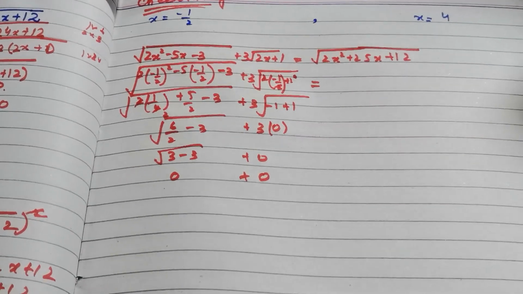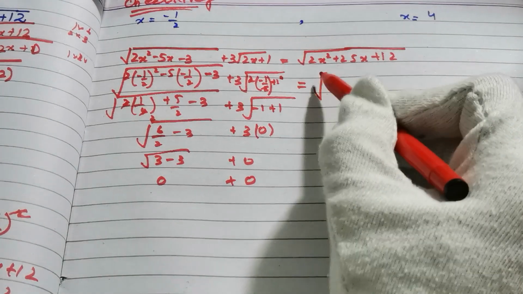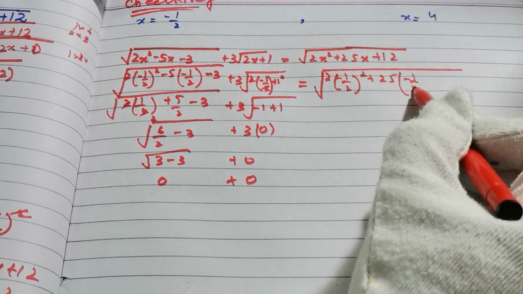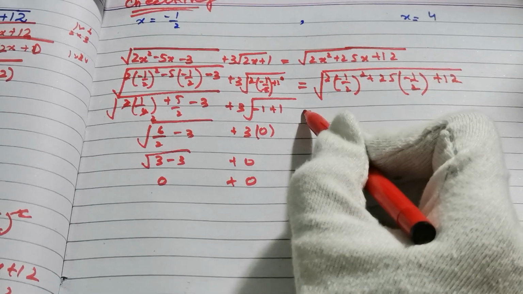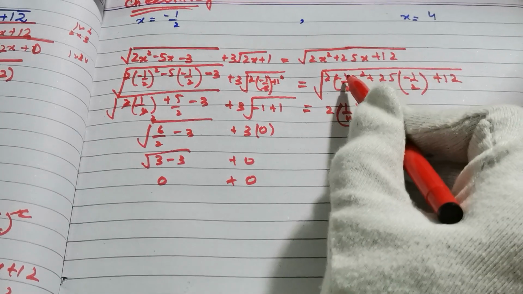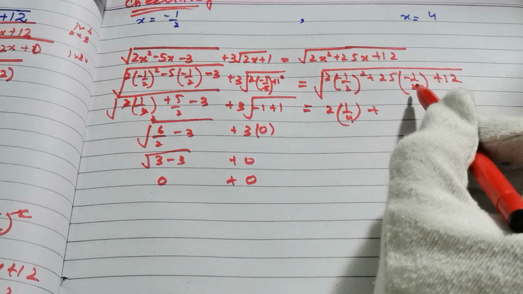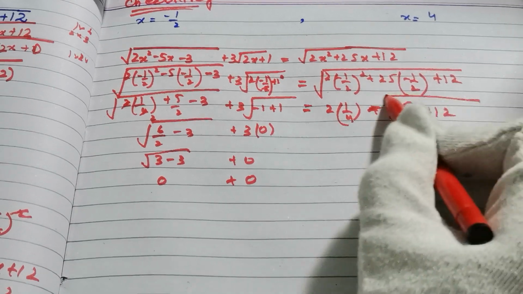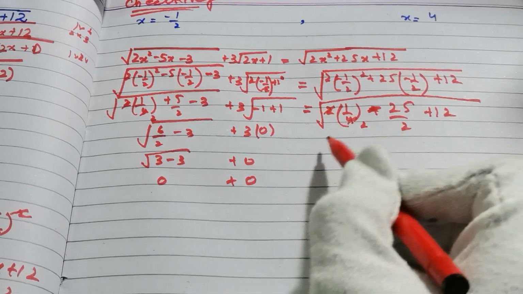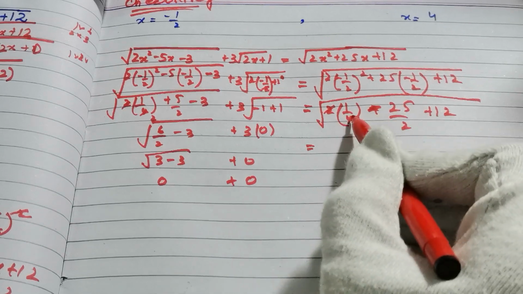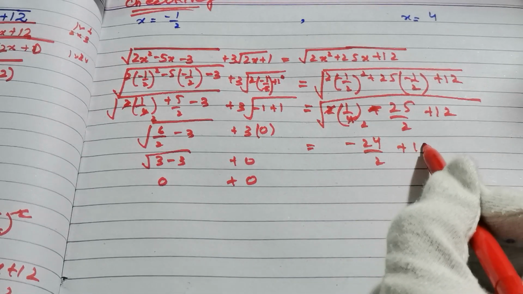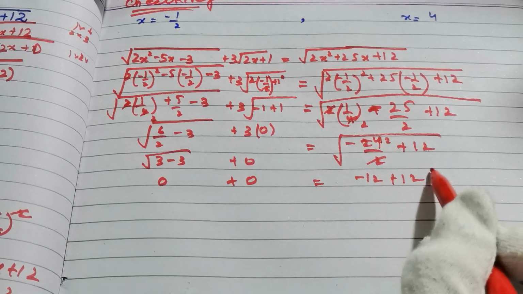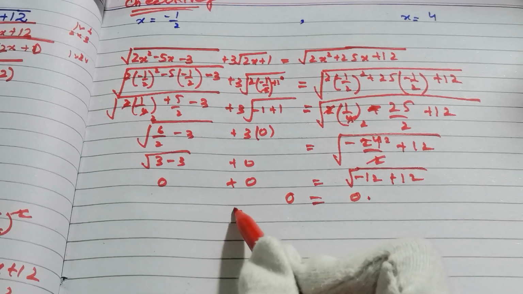Now left hand side, 2 into minus 1 by 2 square plus 25 into minus 1 by 2 plus 12. 2 into 1 by 4, 1 1 are 1, 2 2 are 4, plus minus 25 by 2 plus 12. 2 1 are 2, 2 2 are 4, minus 25 plus 1, minus 24 by 2 plus 12, under root 2 1 are 2, 2 minus 12 plus 12, under root 0 is equal to 0.